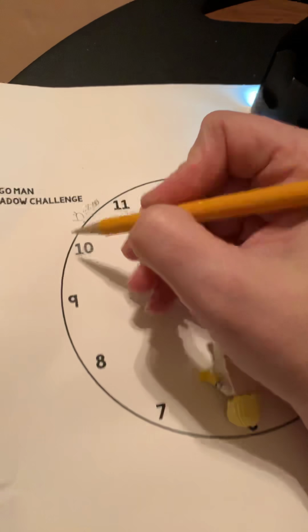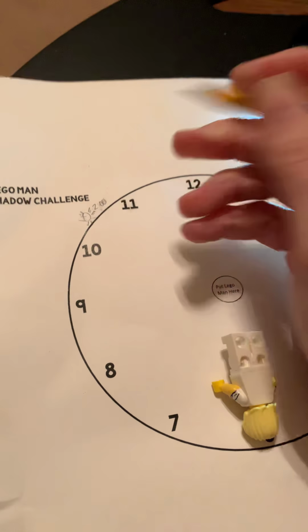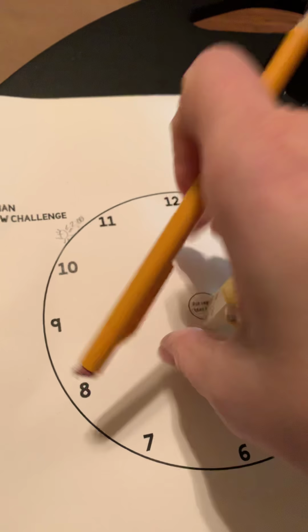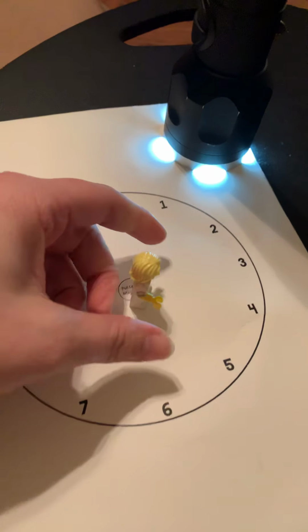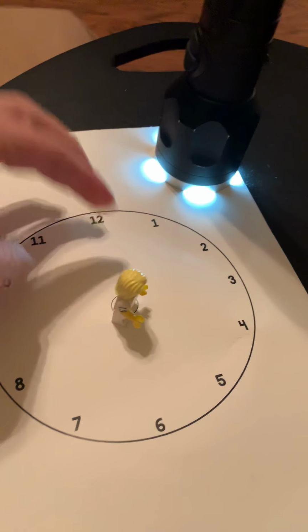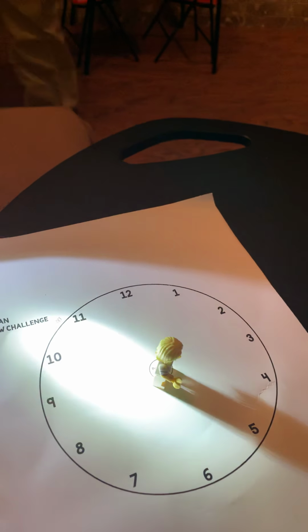Now, this is my job with the pencil. So then, my partner's got the flashlight. Kevin, can you come be my partner? Okay, Lego man. So the flashlight holder is over here between 10 and 11. And you've got a shadow.